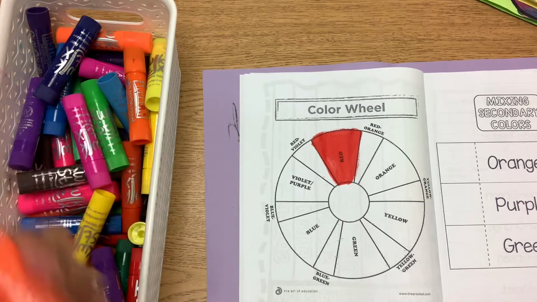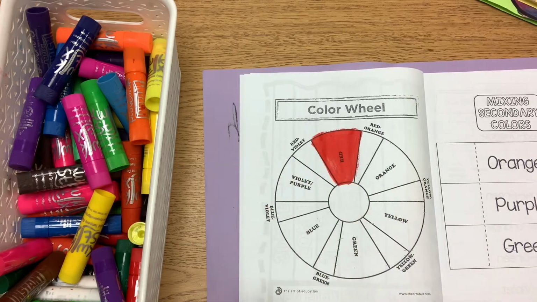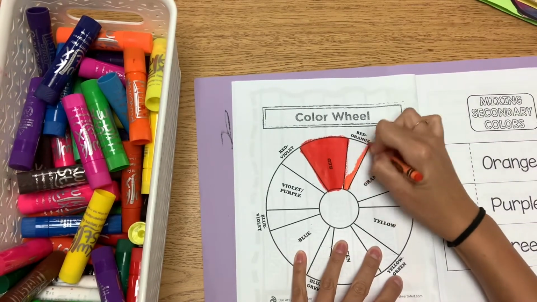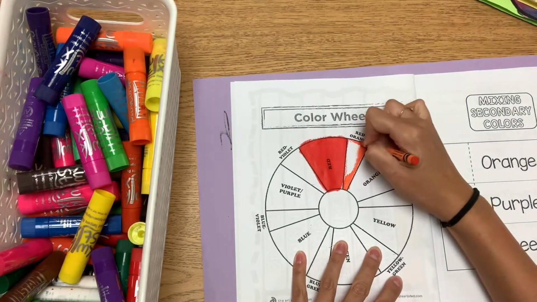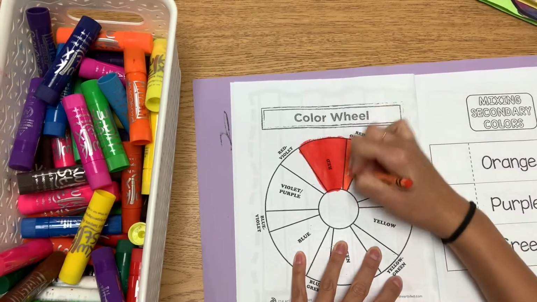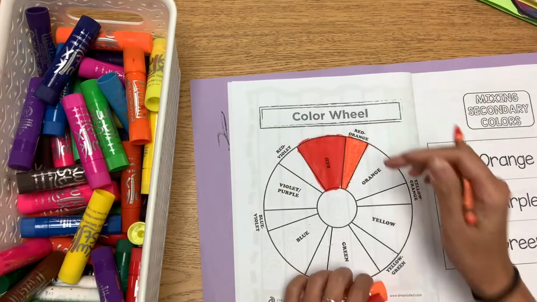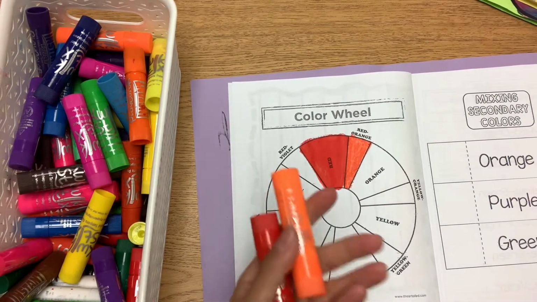Or you can try it with any other material. Since I have this handy red orange right here, I'm just going to fill it in with a crayon. So you don't have to even do it with all the same art material. You can switch it up with whatever you have, as long as it's not a marker. Next one is orange. Well, that one I do have in my hand.